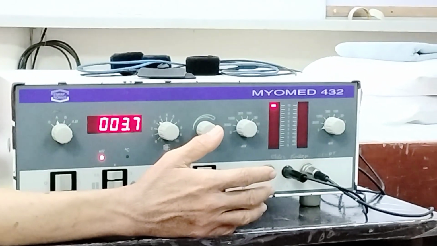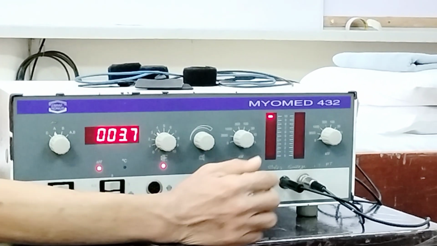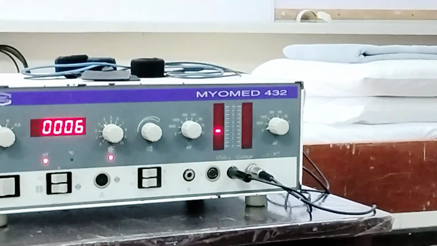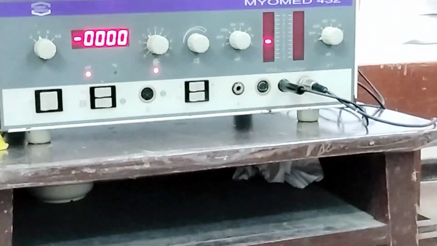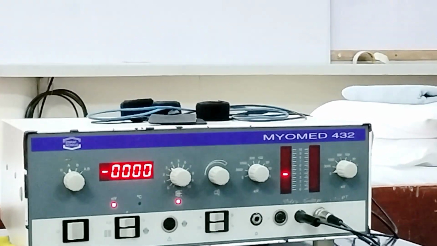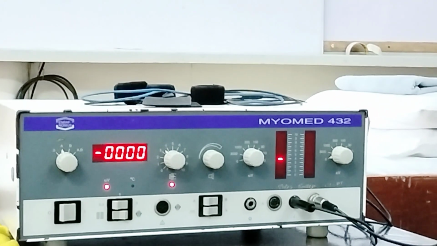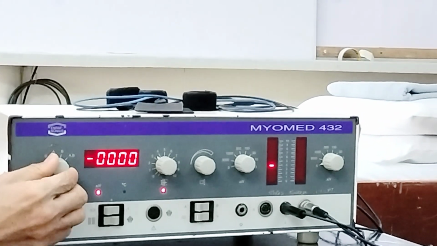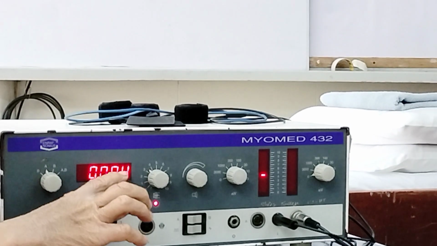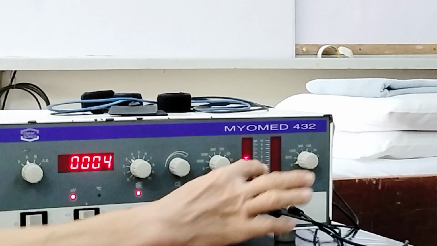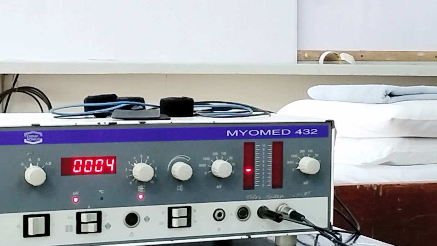Now if we place it at 10, the bar is reduced, right? Where is the bar level now? It's at level 4. So what is 40% of 10? That is 4. So therefore, it registers 4. And you can now see it's 40% of 10 microvolts.